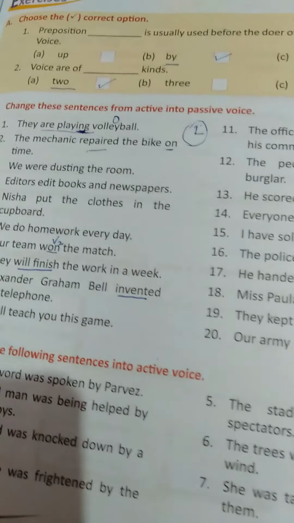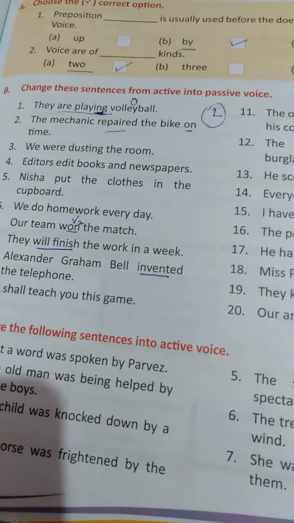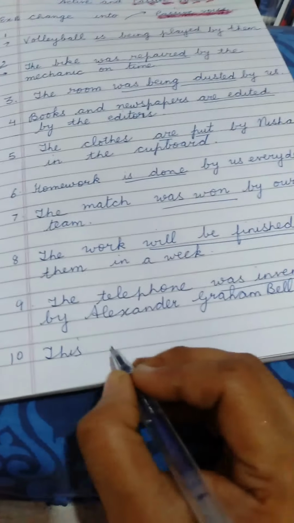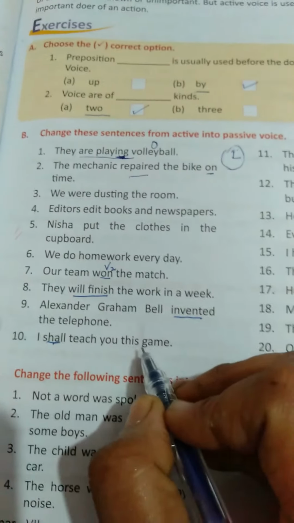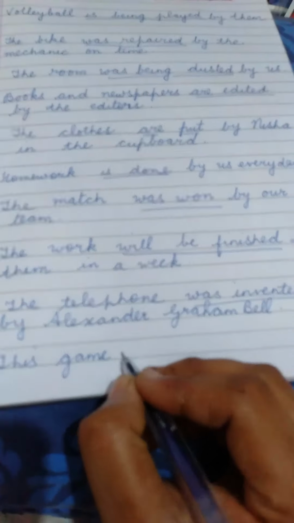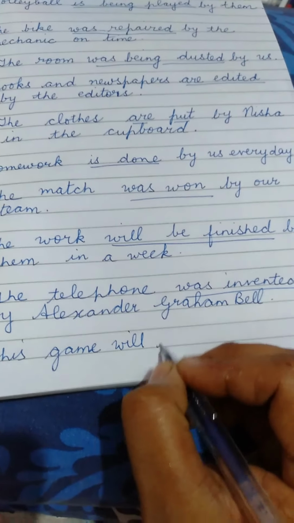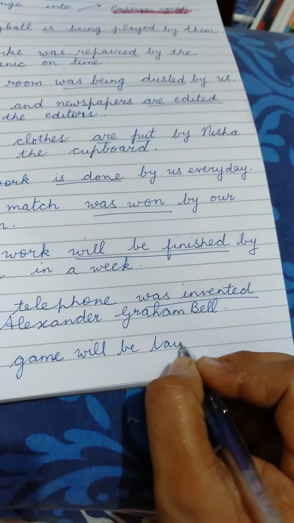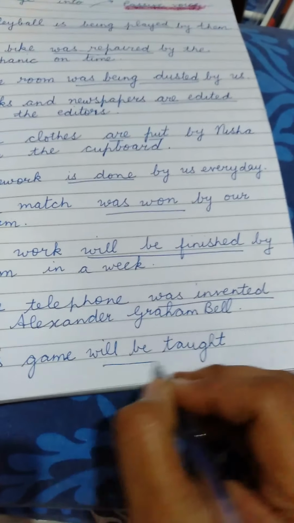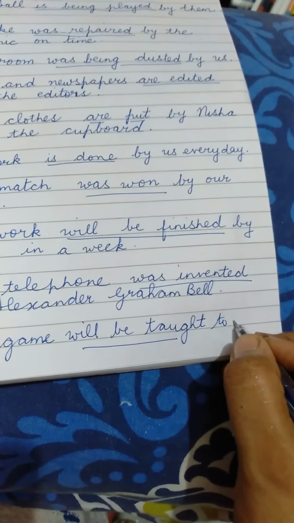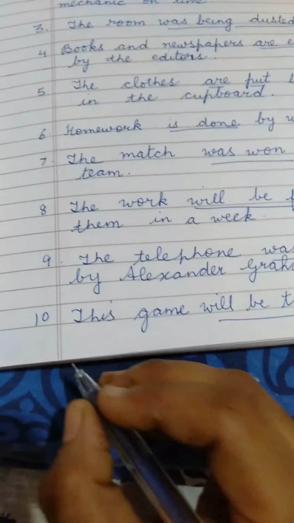Number 10. I shall teach you this game. I shall teach you what? This game. So this is the object. But now I shall comes with I. With this game, will be there. This game will be taught to you. Third form of teach, taught. This game will be taught to you by me.